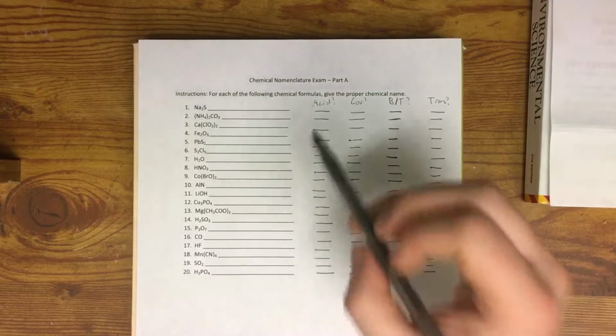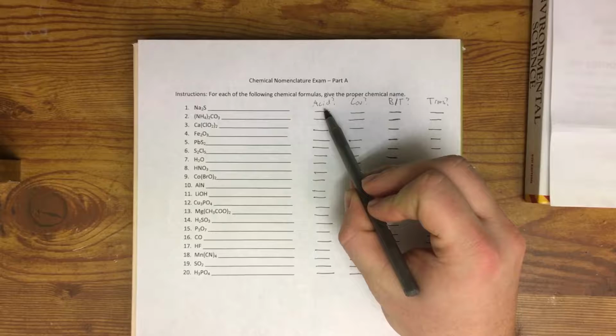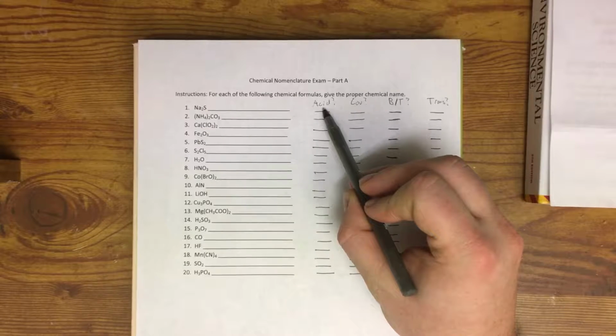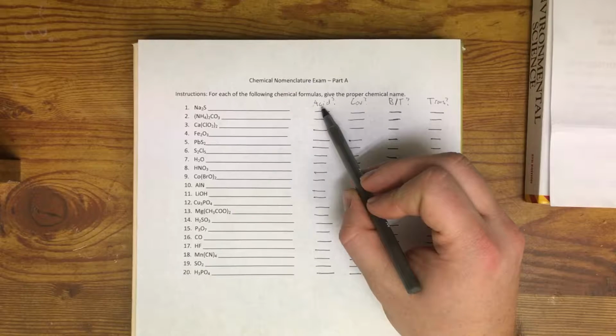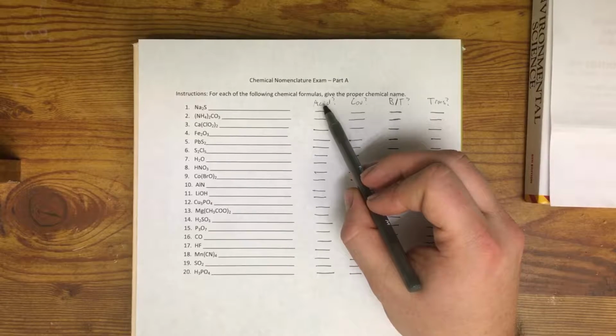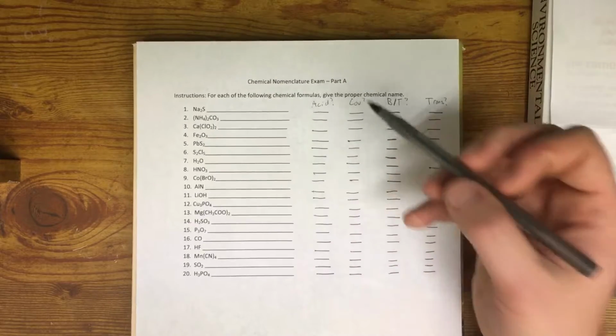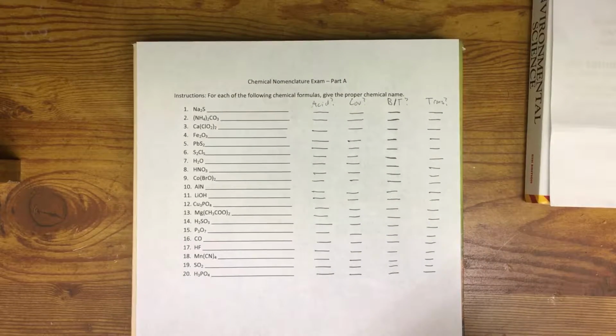The 4 questions we're going to use are: first, is it an acid? Whether or not it's an acid will predict whether we're using standard ionic nomenclature or whether we're using acid nomenclature, which is completely different. So checking this box first is important because it tells us where we need to go.